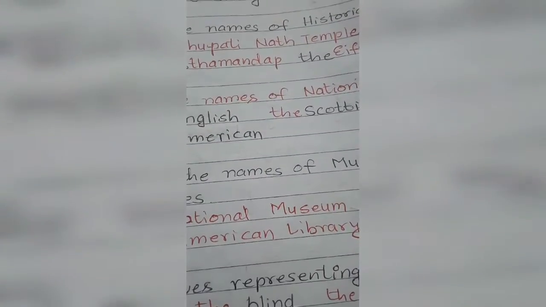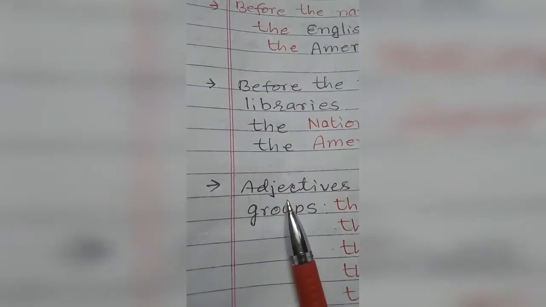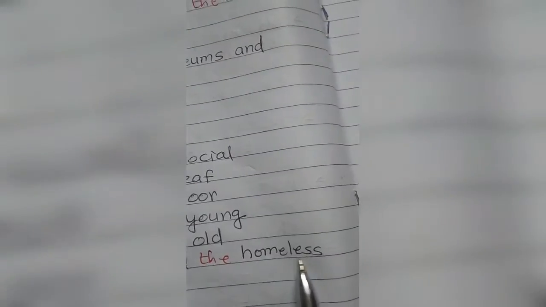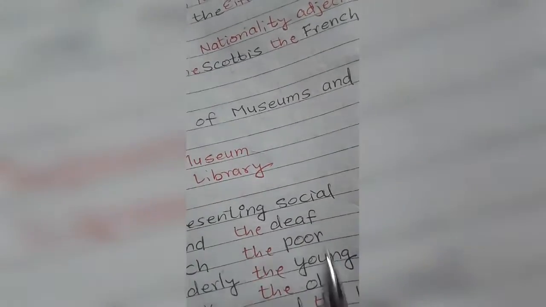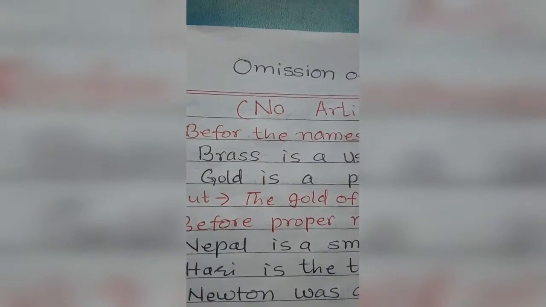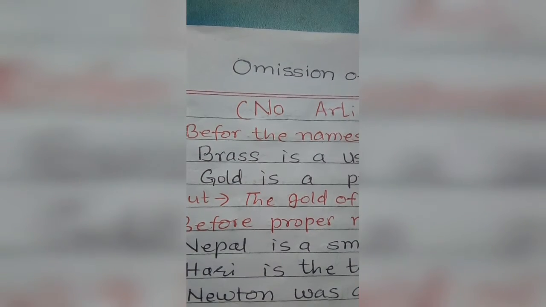Similarly, we use "the" before the names of museums and libraries: the National Museum, the American Library, the British Library, etc. And adjectives representing social groups: the blind, the rich, the elderly, the sick, the unemployed, the deaf, the poor, the young, the old, the homeless. This represents the whole social group.